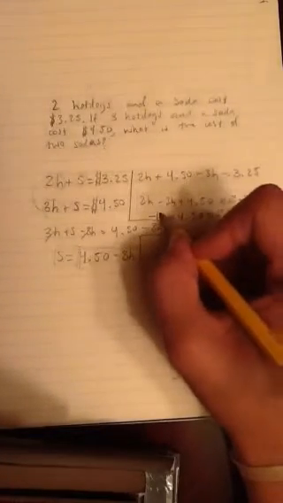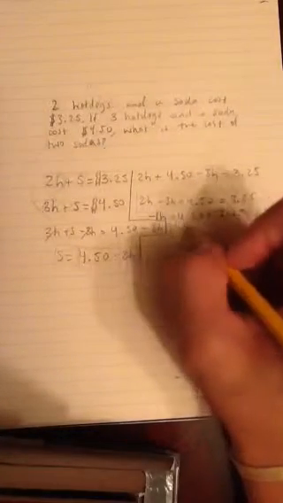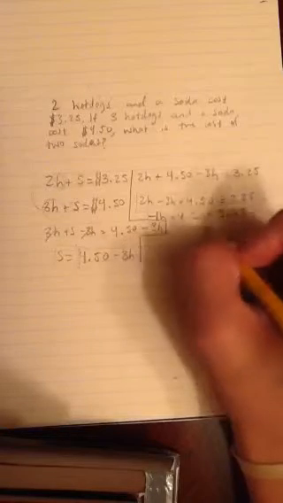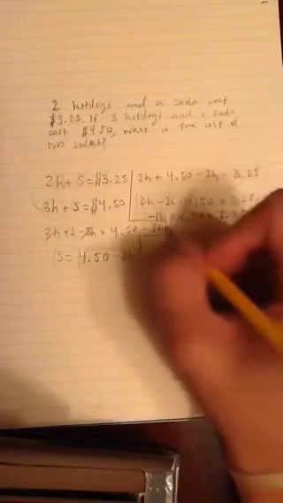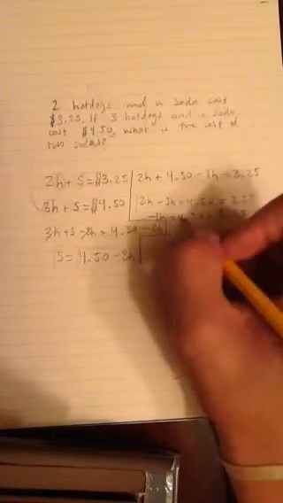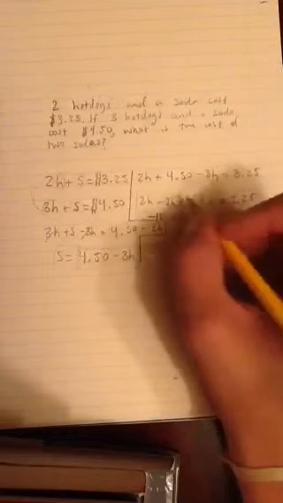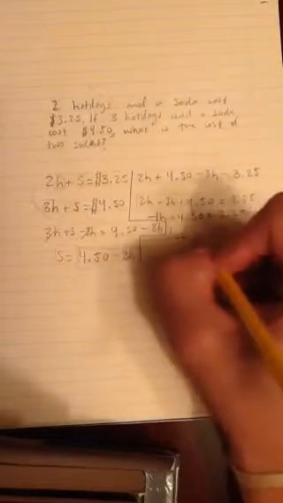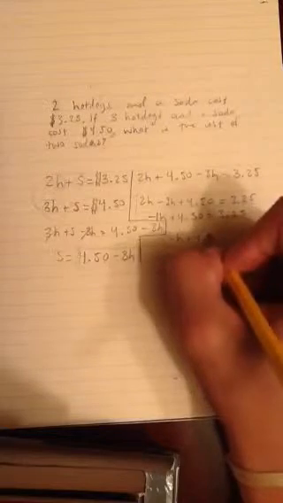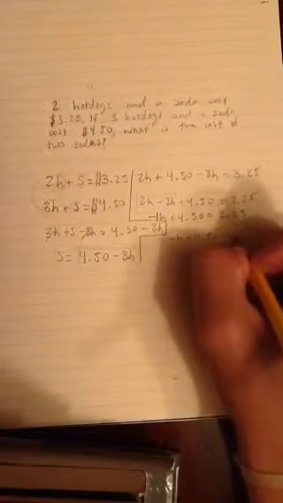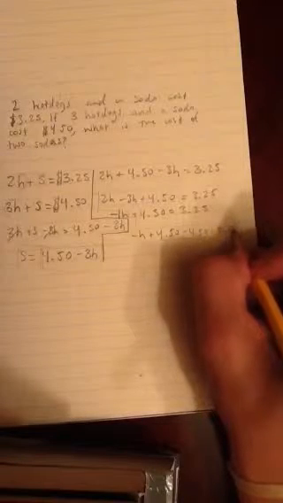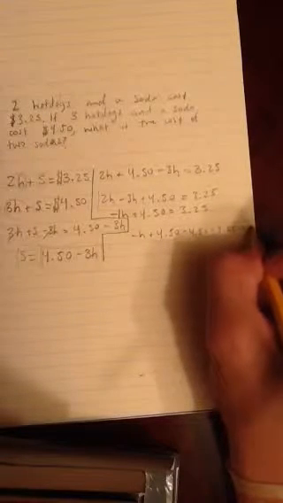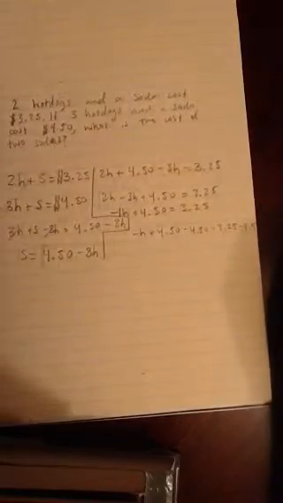Since we're trying to solve for H now, we move this to the other side. We subtract both sides by 4.50. So negative H plus 4.50 minus 4.50 equals 3.25 minus 4.5.